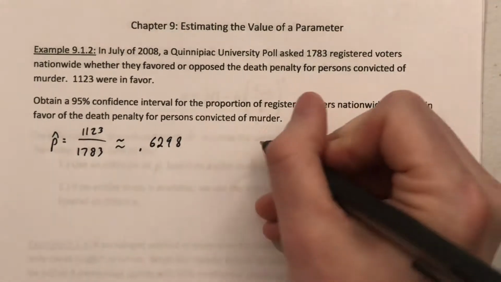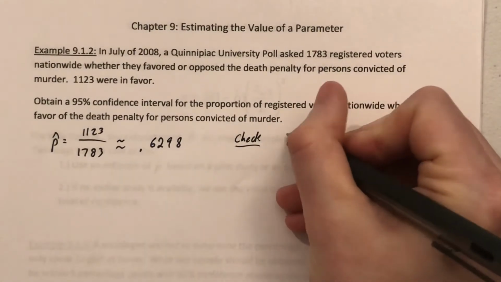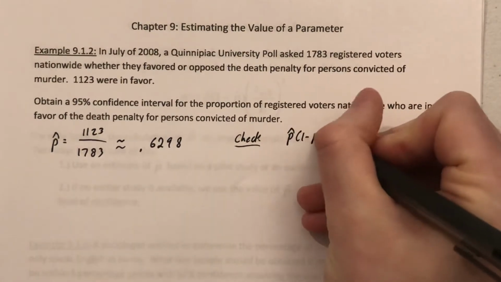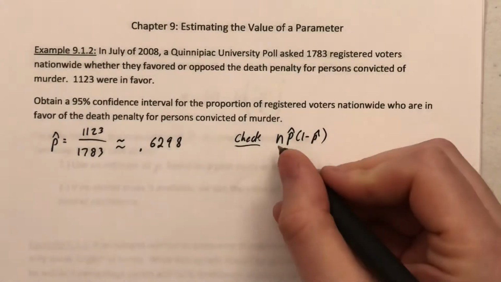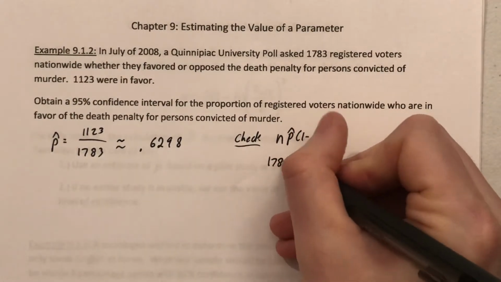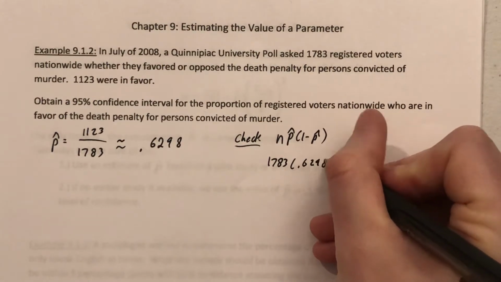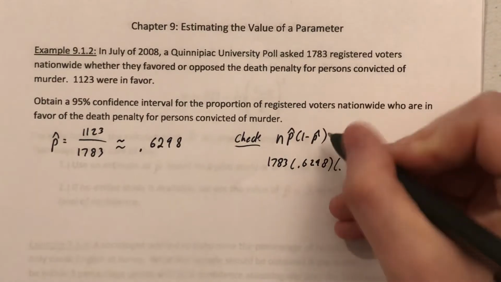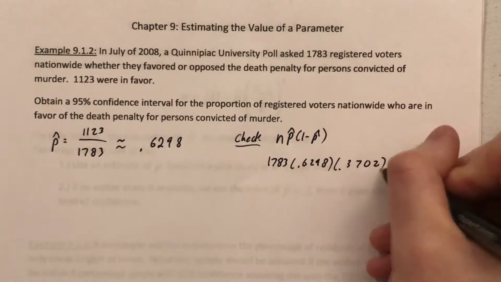Now, before we go any further, we need to do our normal check, and make sure n times p hat times 1 minus p hat is big enough. So n is that sample size of 1783, times the 0.6298, times the complement of p hat, 0.3702.